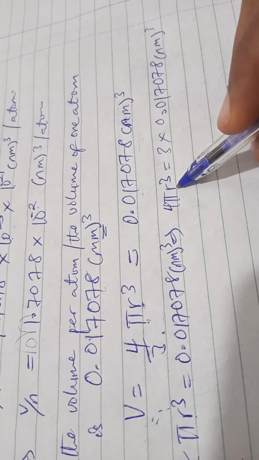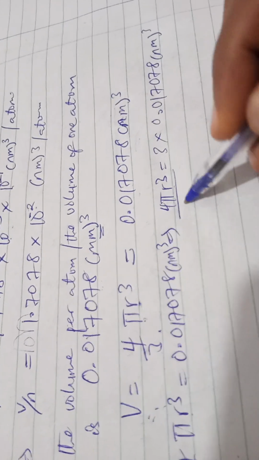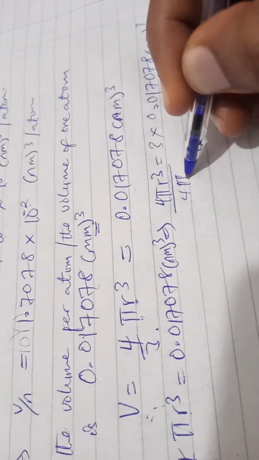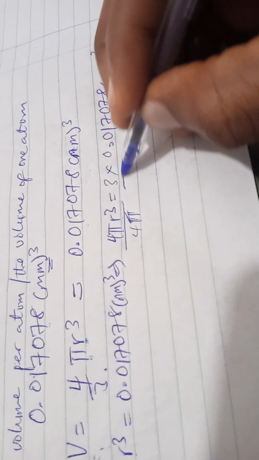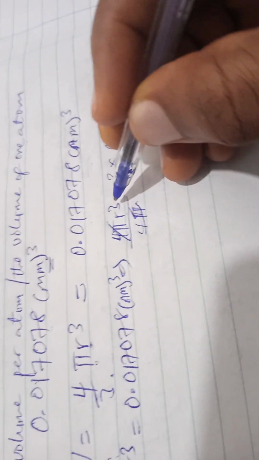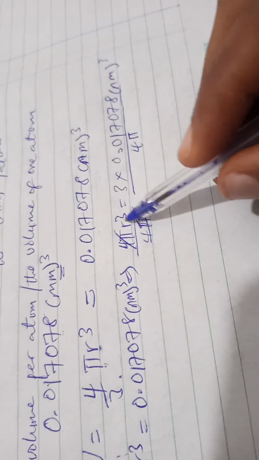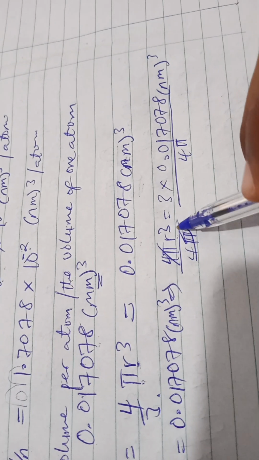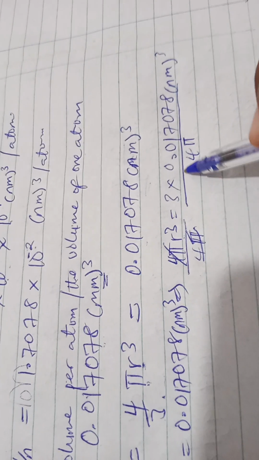We want r to stand alone, so we can divide by 4 pi here, and we can also divide all here by 4 pi. So you have r cube, and since it's r cube, if we want r to stand alone, meaning we have to find the cube root.